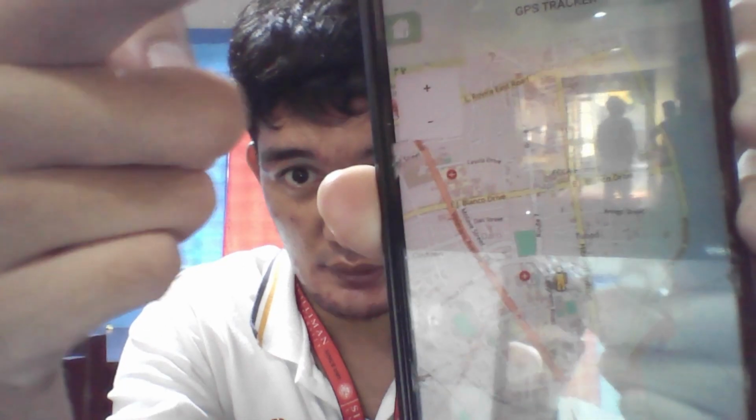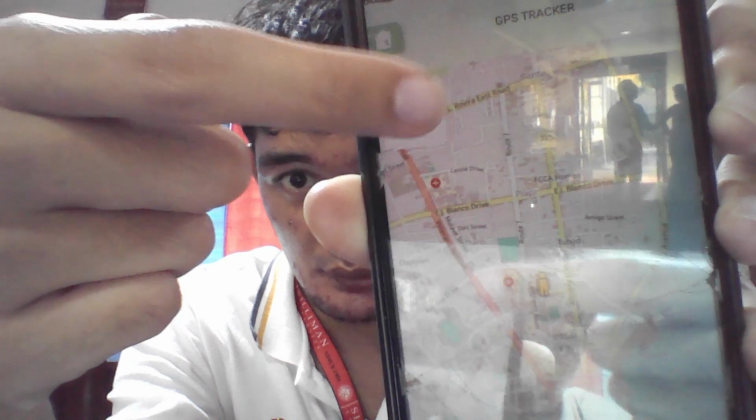There's a yellow logo or symbol. So I'm going to zoom in, and in my location I am at Dolt's Hall or Dolt's dormitory in Silliman University. And when I zoom in, this is my location. There. So my GPS tracker is working fine, and all.